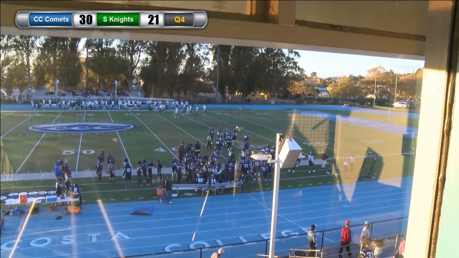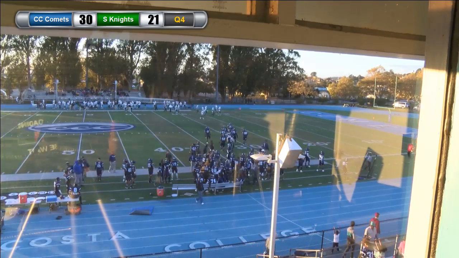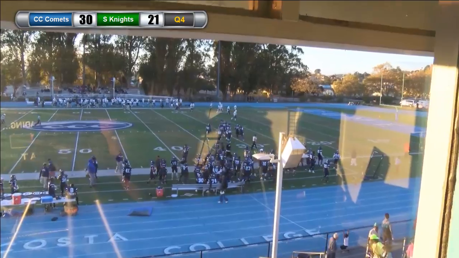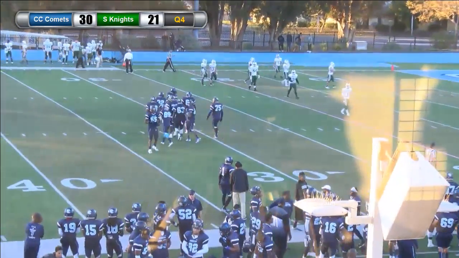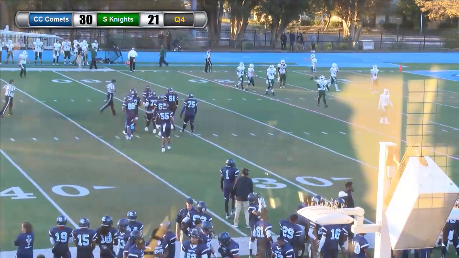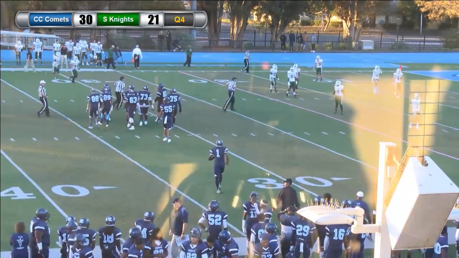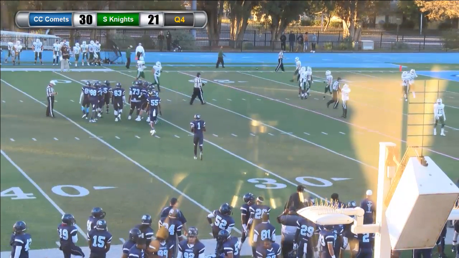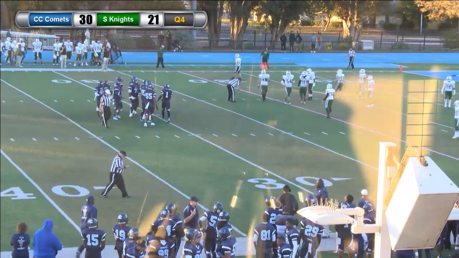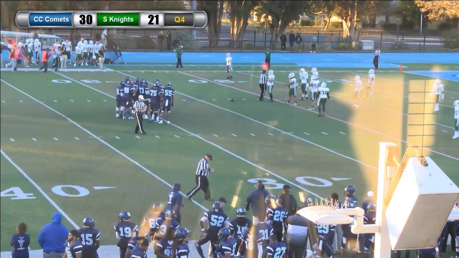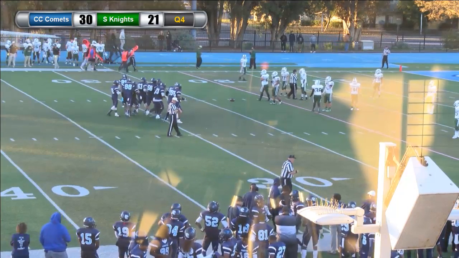And I tell you, if they get a score here, it's going to be a tall challenge for Shasta to come back. Even though they have a prolific offense, it's going to be difficult. So their defense is going to have to make a play again, which they did earlier. They created a fumble, and it looks like Contra Costa was marching down to score, but they did create a fumble, but to no avail.